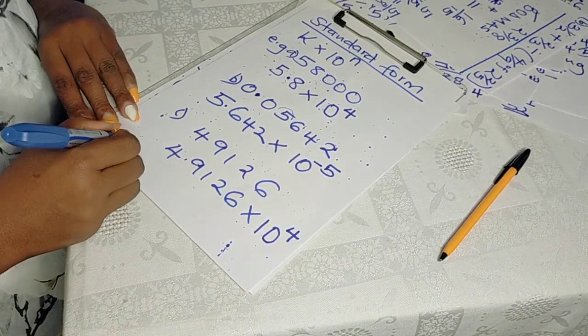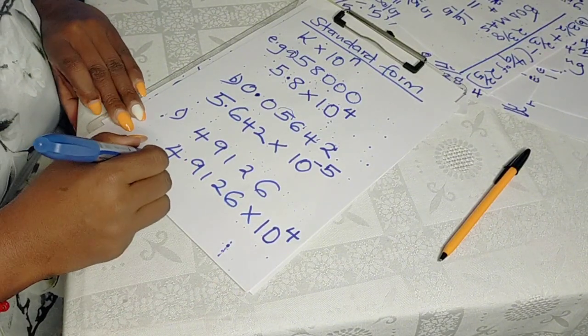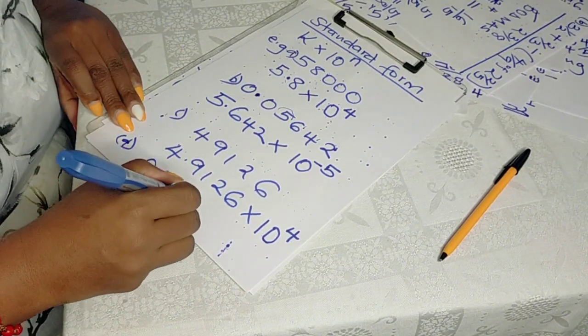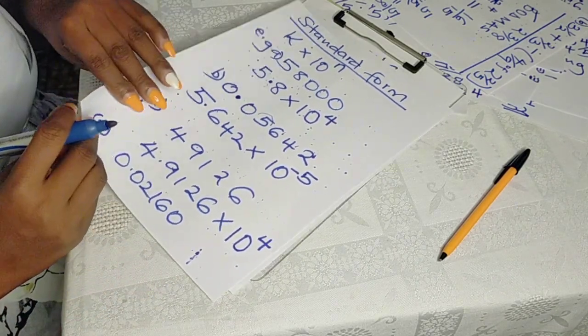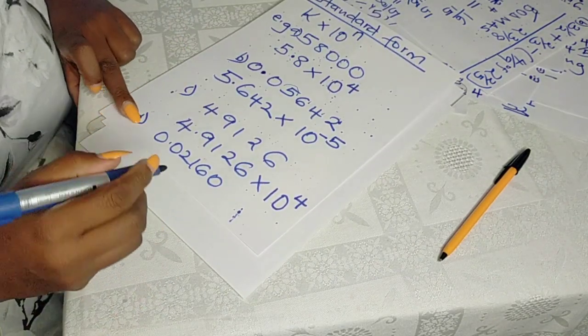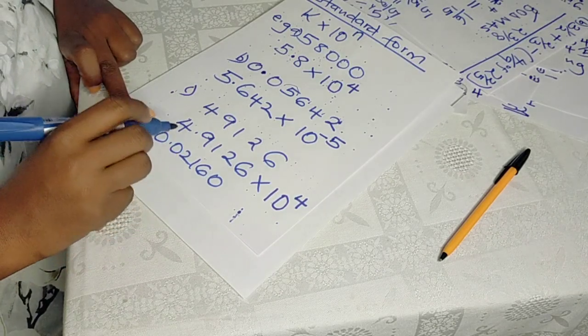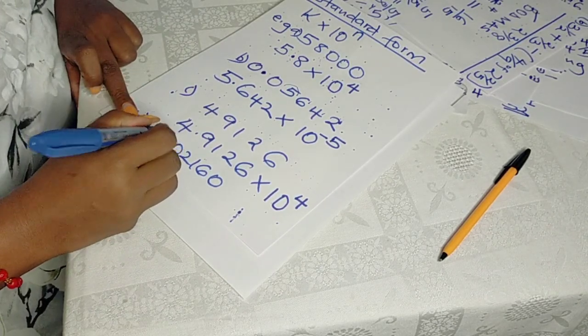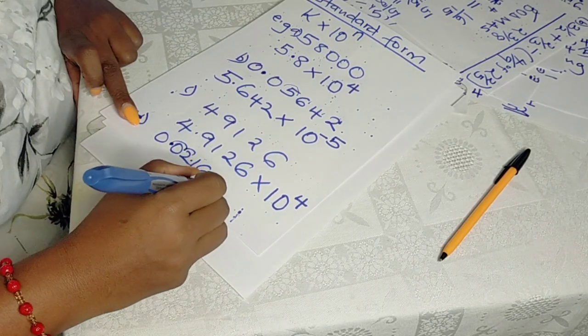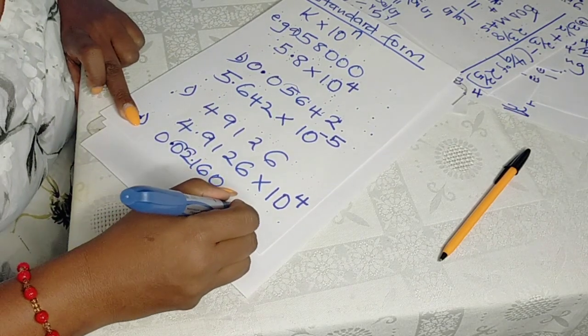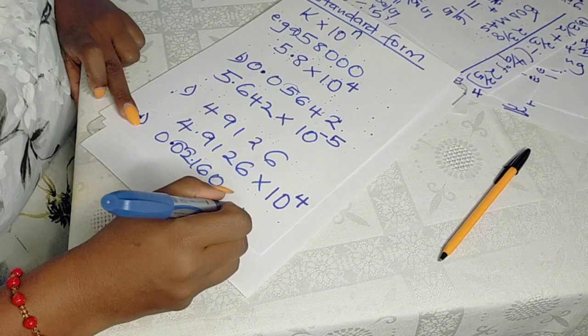Then another one, 0.02160. Write it in standard form. How are we going to go about it? We shall move steps to the right. How many? 1, 2. So it will be 2.16. Is this 0 significant?